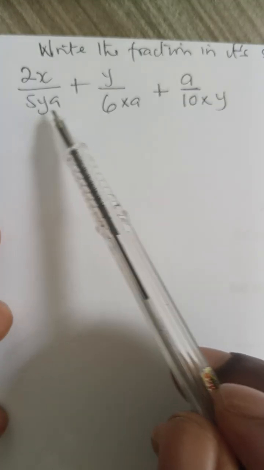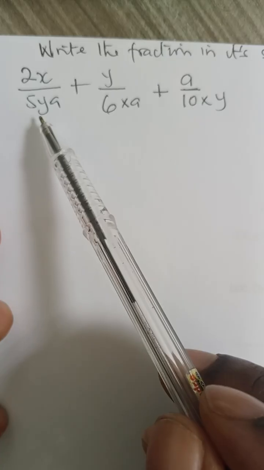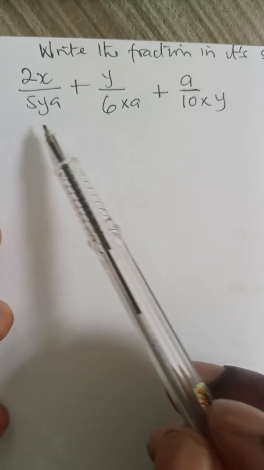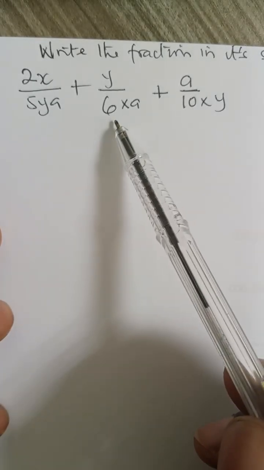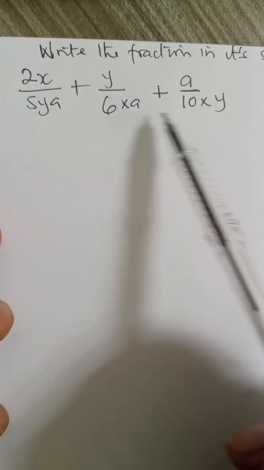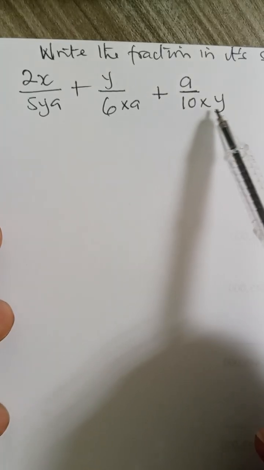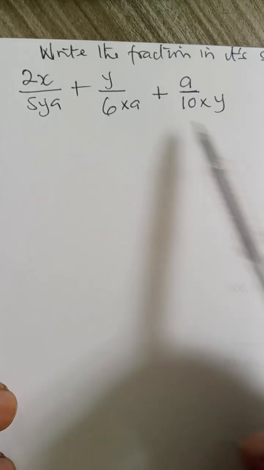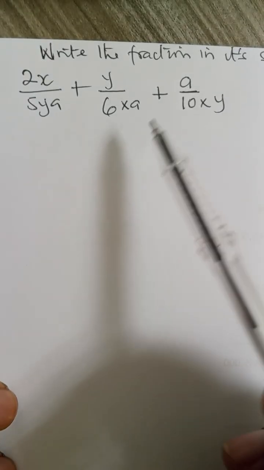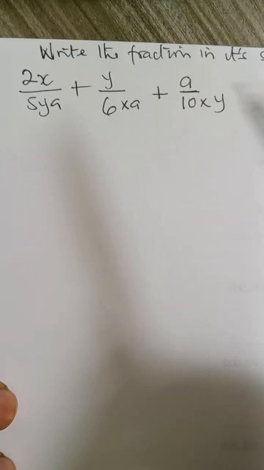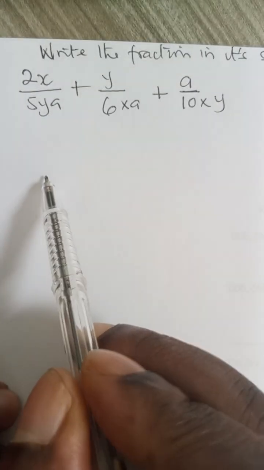We have numbers and we have unknowns. Here we have 5, which is a number, and then the unknowns y and a. Then we have 6, with the unknowns x and a. Then we have 10, with the unknowns x and y. How do we go about getting just one combination, a lowest common multiple that we can use to solve this? That's the question.